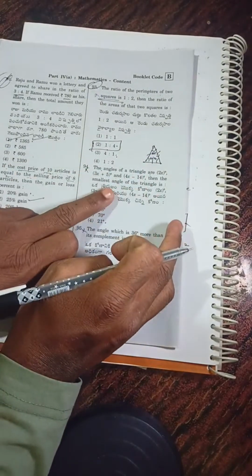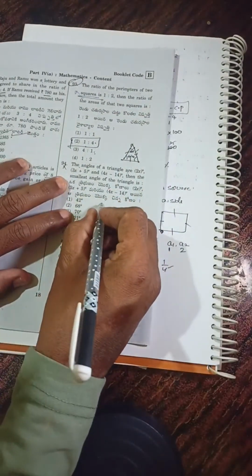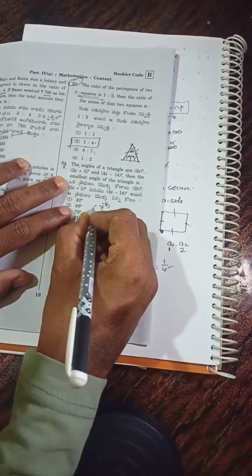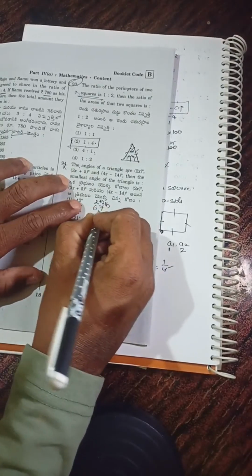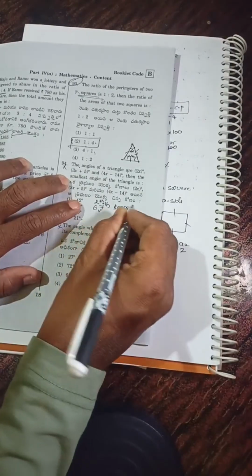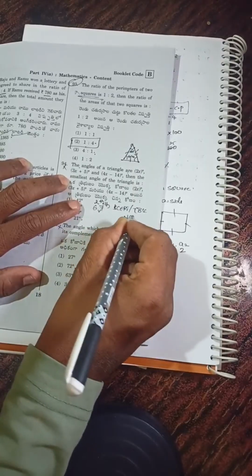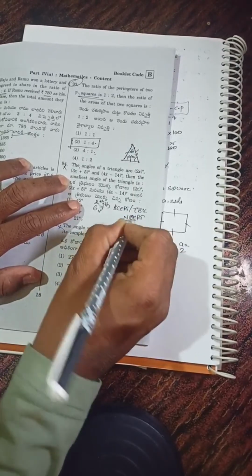Now here the angles are given, and he is asking how much the smallest angle of the triangle, 2x degrees, is. This question we have from the 6th and 7th standard onwards, in SCERT as well as CBSE and NCERT, the same syllabus and the same formula.